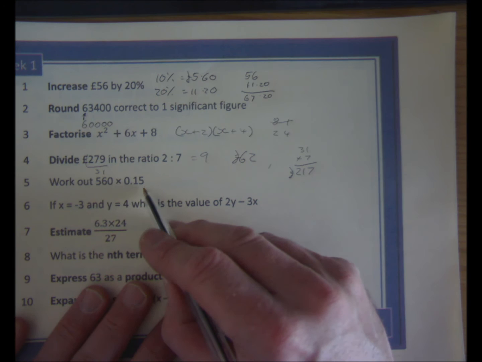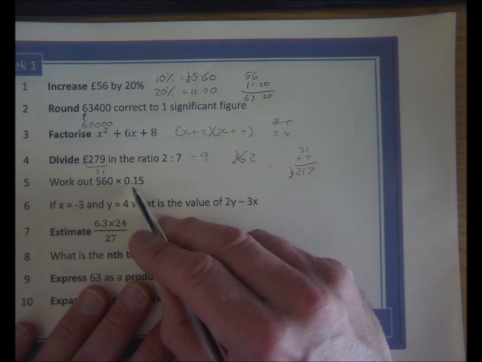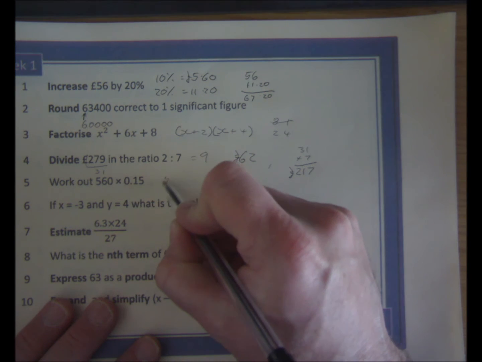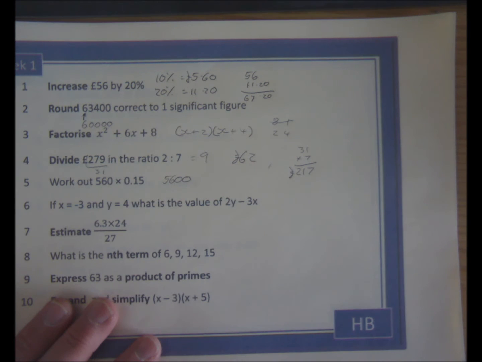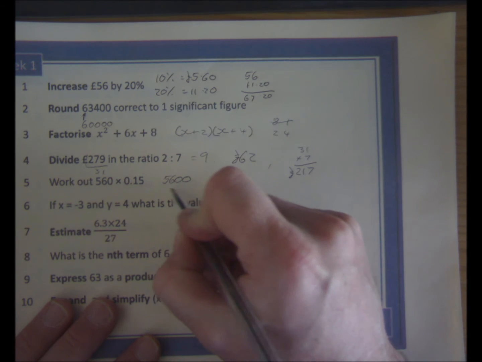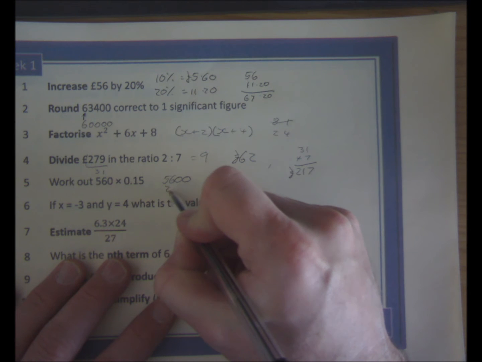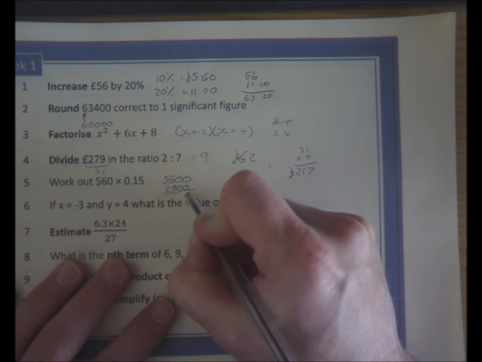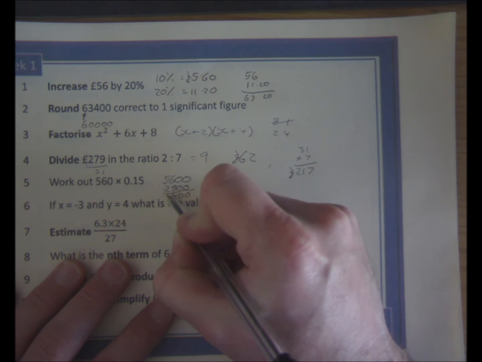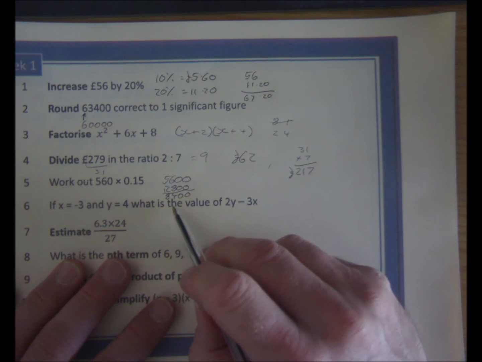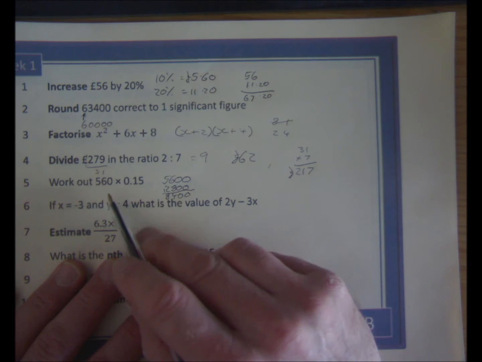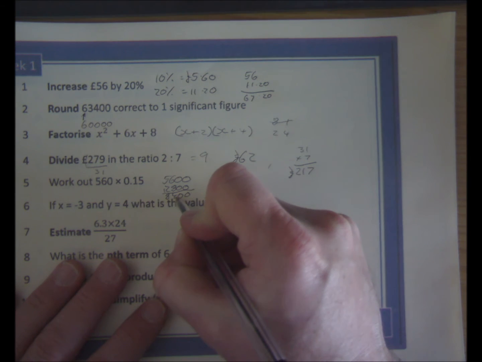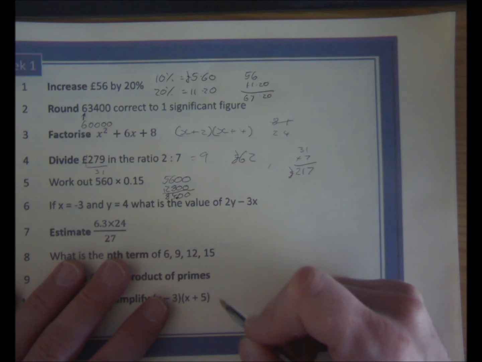560 times 0.15. I'm going to ignore the decimal points. I'm going to times it by 15. 560 times 10, 5,600. Times it by 5, that will be half of that. It's 2,800. So if I add those two together, I've got 8,400. Now the answer can't be 8,400. The original question had 2 decimal places. If I put 2 decimal places back, I'm going to have 84 as my answer.